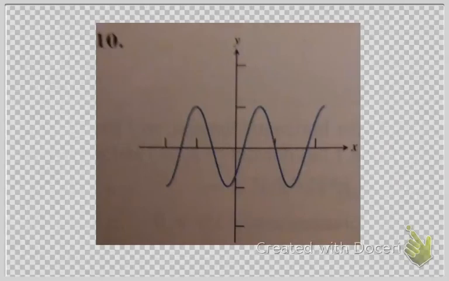For 10 and 12, the directions tell us to answer two questions. A, is the relation shown in the graph a function? And B, does the relation have an inverse that is a function? So let's take care of A first. So A, is this a function?